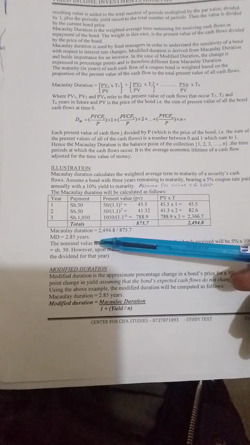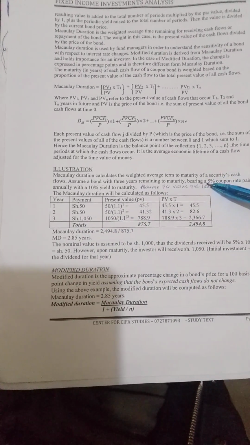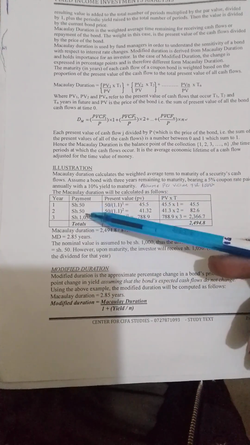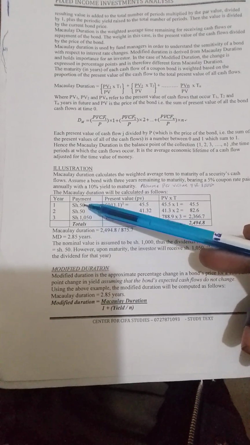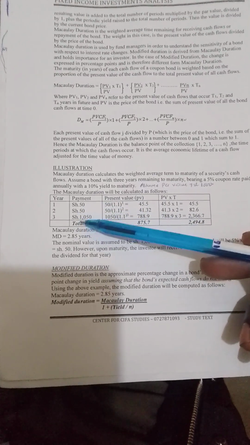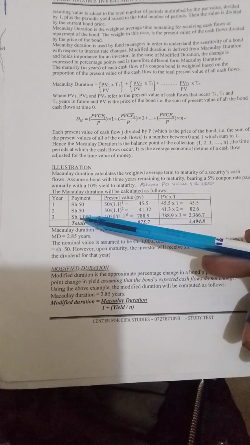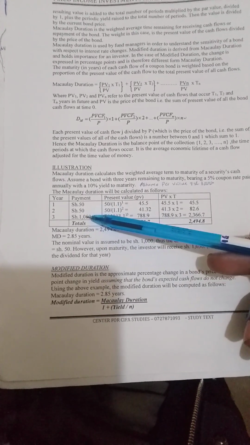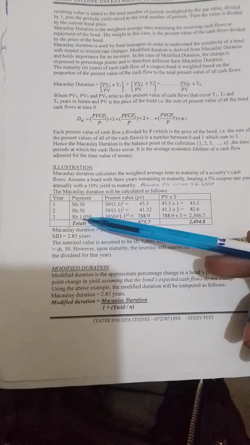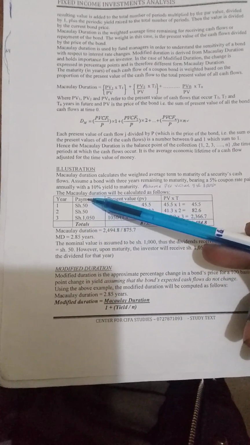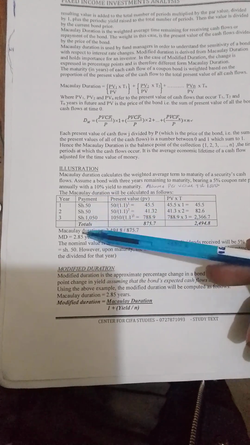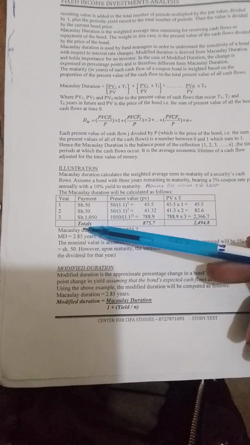Now you combine the two, that is the 1,000 par value plus this particular payment which you are making per year. So you can see in the third year, the total payment will be the face value of 1,000 plus 50, 1050. That's how you get these numbers here.